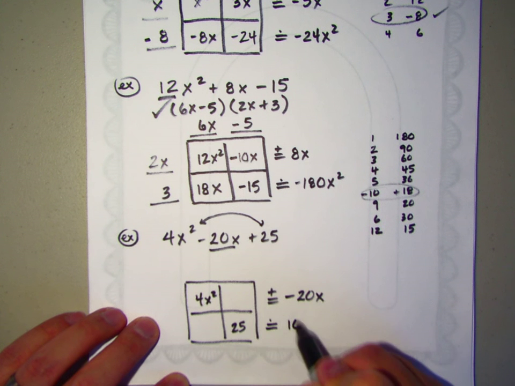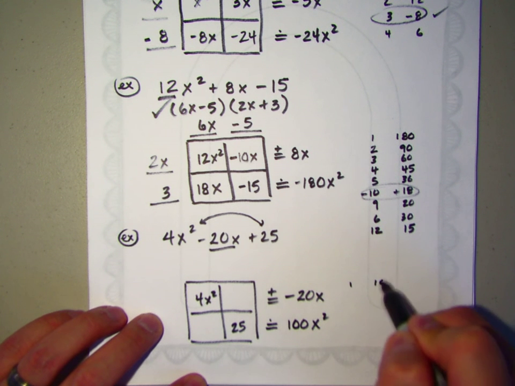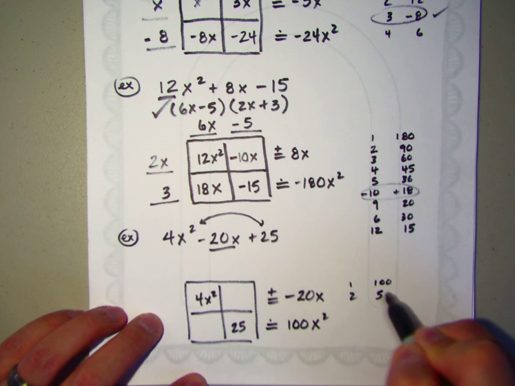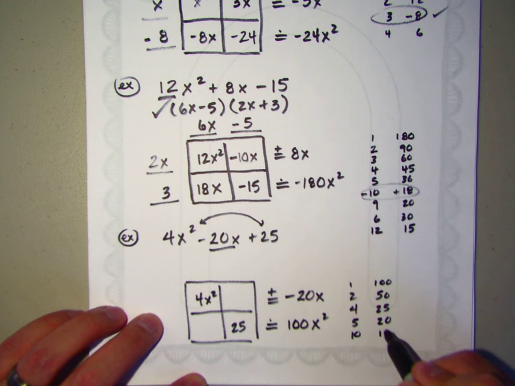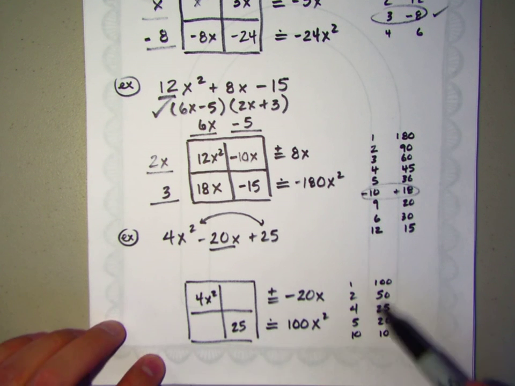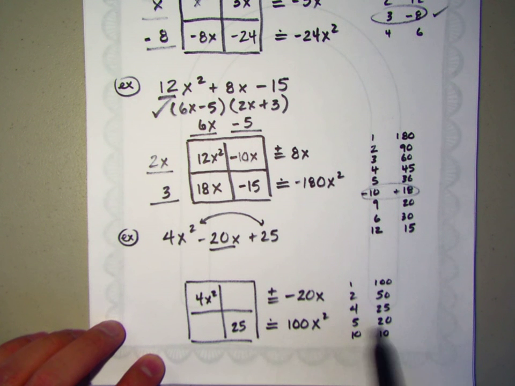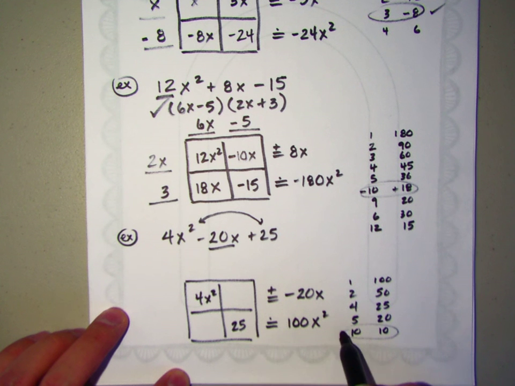How do I get 100? 1 times 100, 2 times 50, can't be divided by 3, 4 times 25, 5 times 20? 6 won't work, 7 won't work, 8 won't work, 10 works, 10 times 10. And sure enough, that's the one I need. Remember, they got to add up to get 20. Can I get 20 out of those two numbers? Yes. Both of them have to be negative to add to get negative, but at the same time, negative times negative is a positive. So negative works, both of them negative.